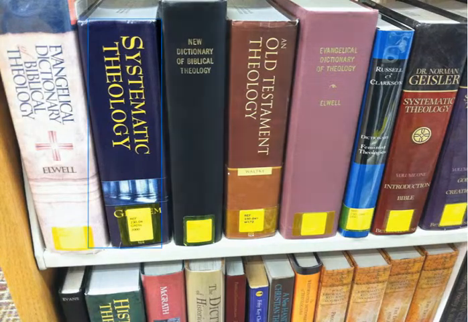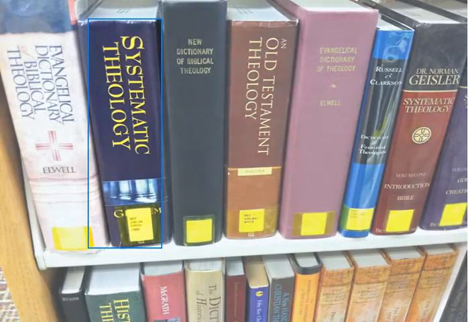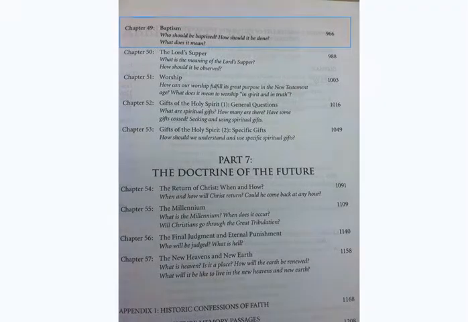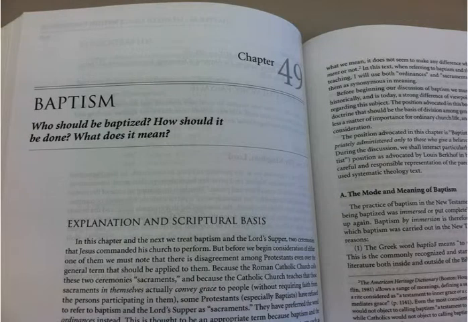A good place to start is Wayne Grudem's one-volume Systematic Theology. It's a pretty popular systematic theology, and it's located in our library. Looking at the table of contents in Grudem's Systematic Theology, we see that the chapter on baptism is chapter 49, on page 966. Here we have the chapter on baptism in Grudem's Systematic Theology.